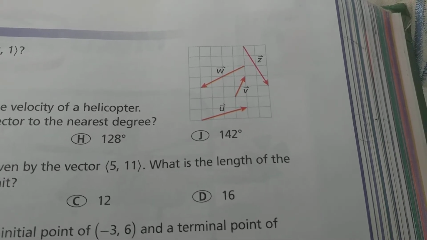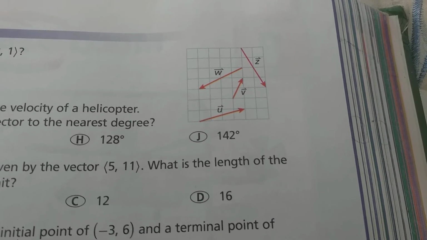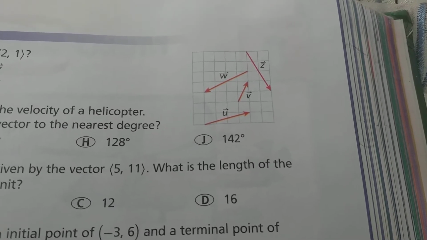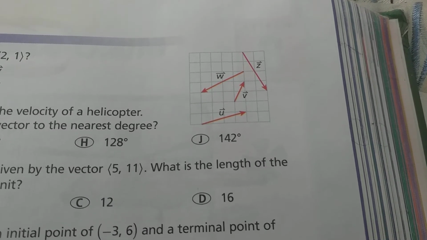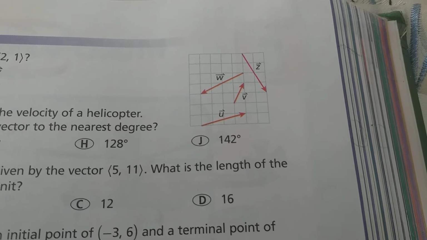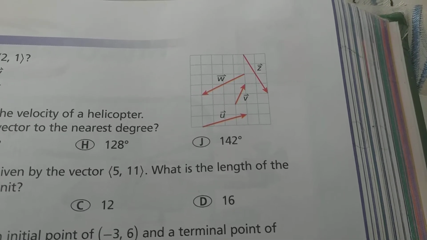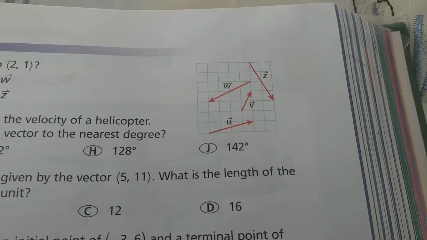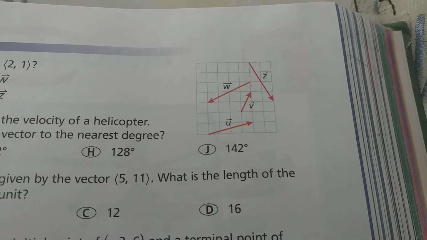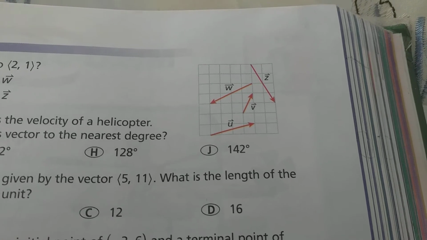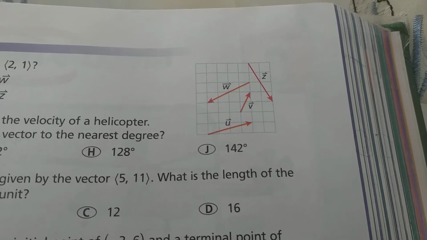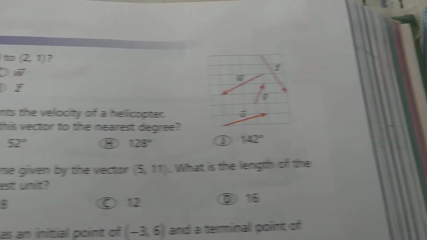For example, vector U: how many units are you moving to the right side? And how many units are you moving upward? In vector V, how many units to the right side? And how many units upward? Z the same thing and W the same thing.